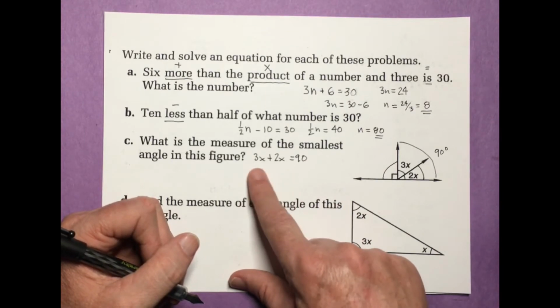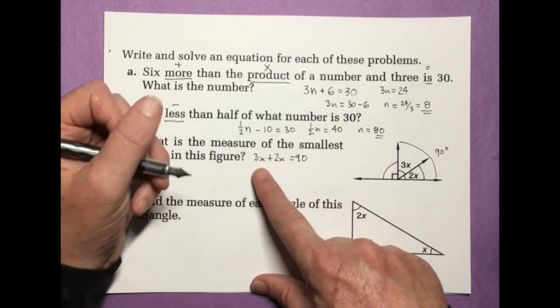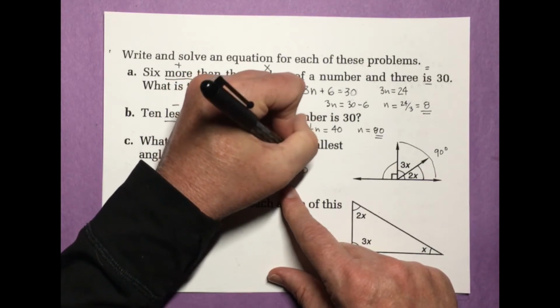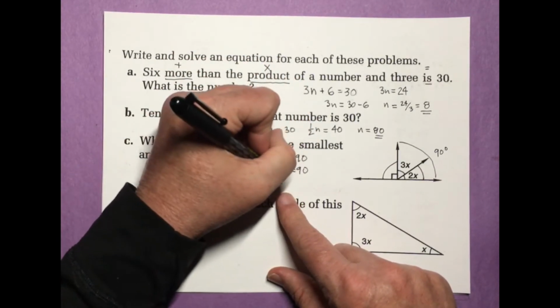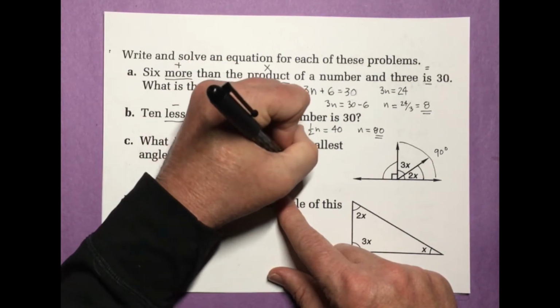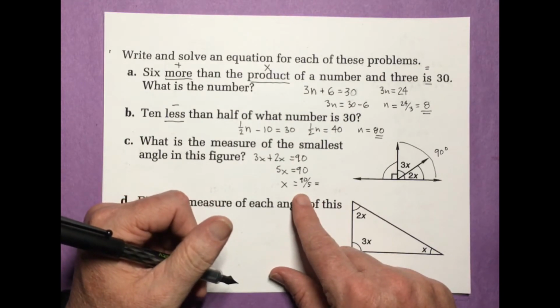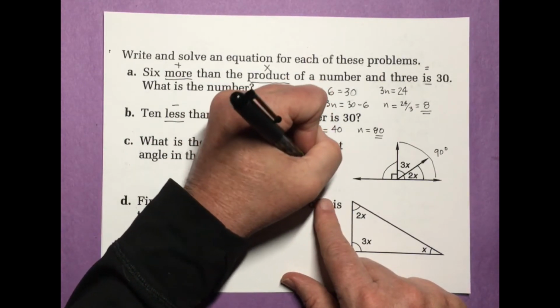So we can add these two together because they're both just x terms. So 3x plus 2x is 5x equals 90. That means divide both sides by 5. X must be 90 divided by 5, which is 18.